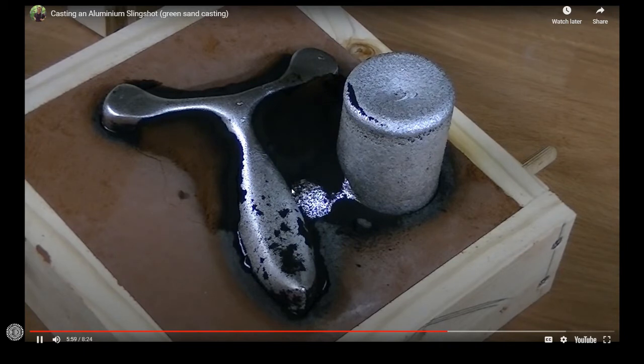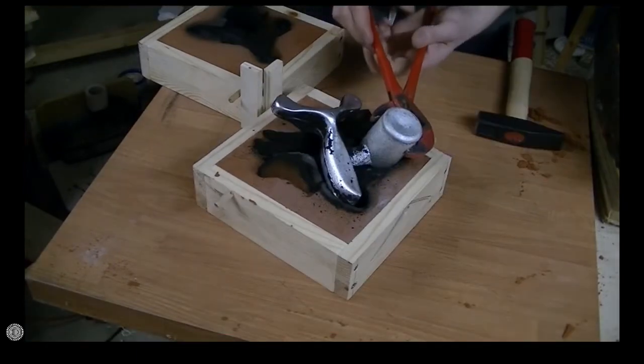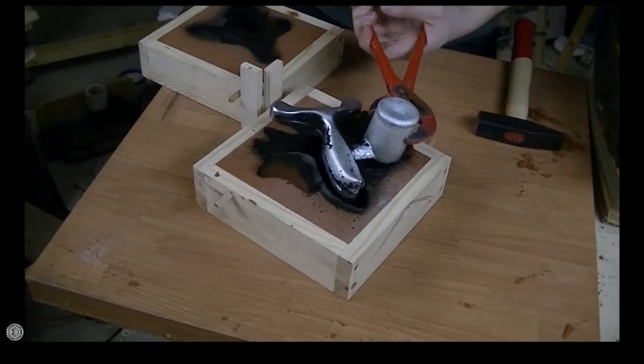I was really surprised how well it turned out. The surface of the casting is really nice, almost acceptable for a slingshot.